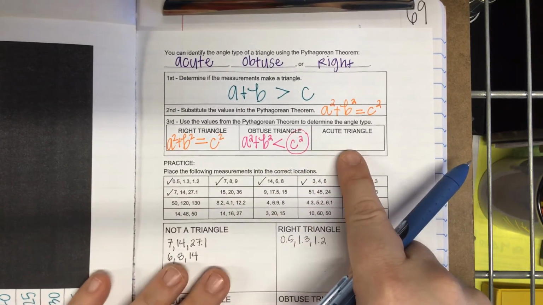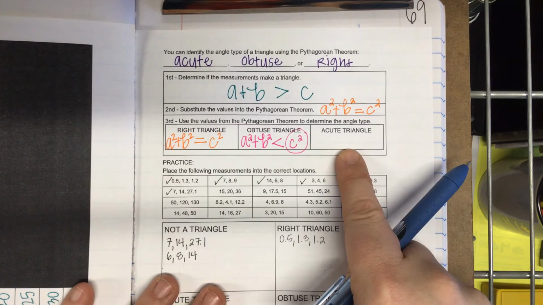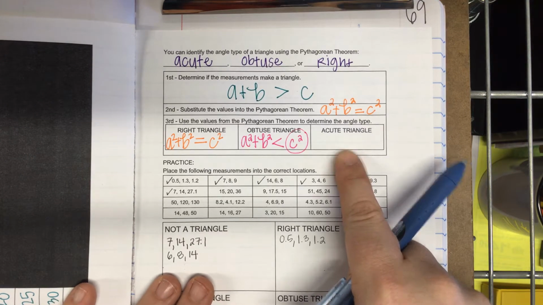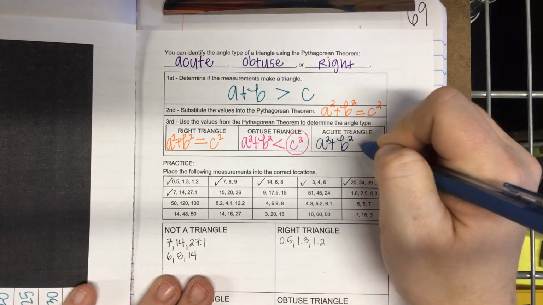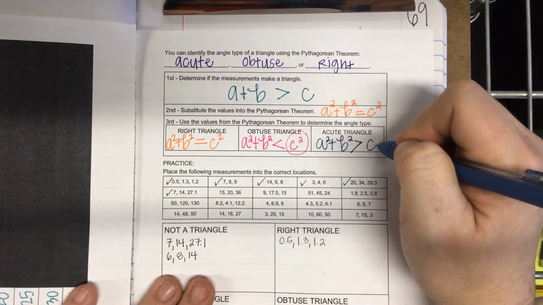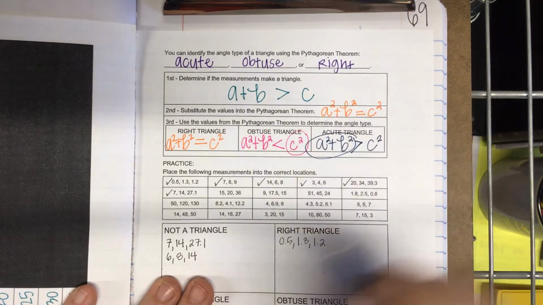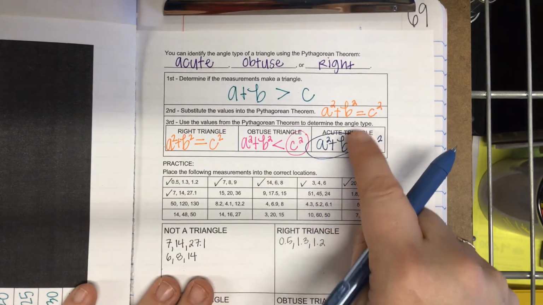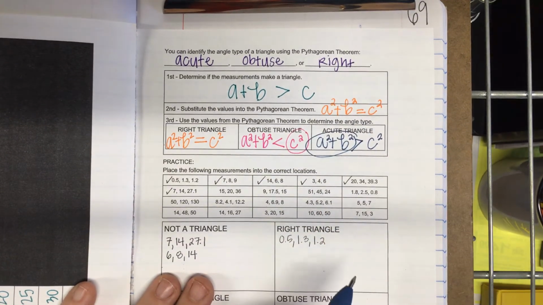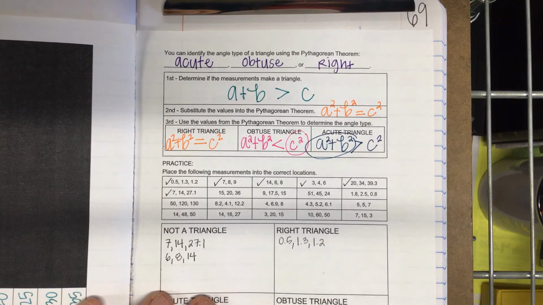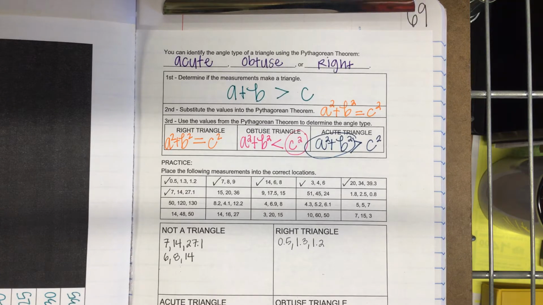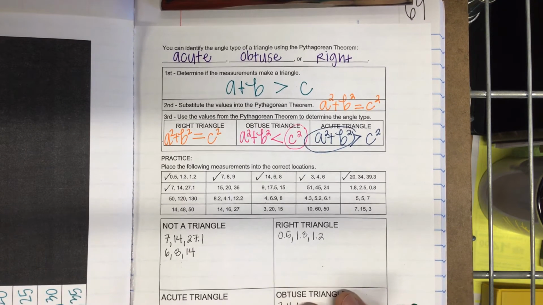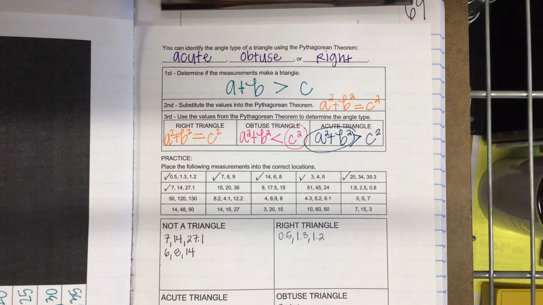What do you think this one would be? Yeah, the legs, a squared plus b squared, is greater than the hypotenuse squared. The legs squared are greater than the hypotenuse. You're going to need a calculator. So make sure your calculator is handy right now.